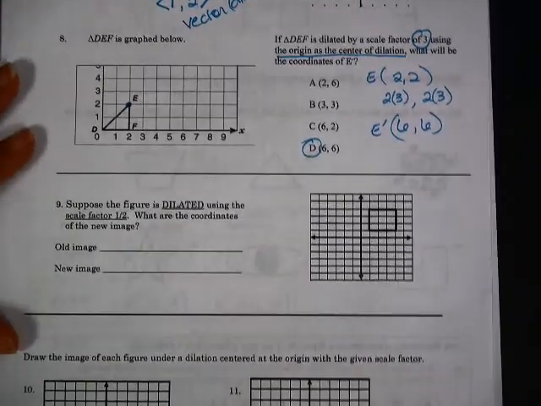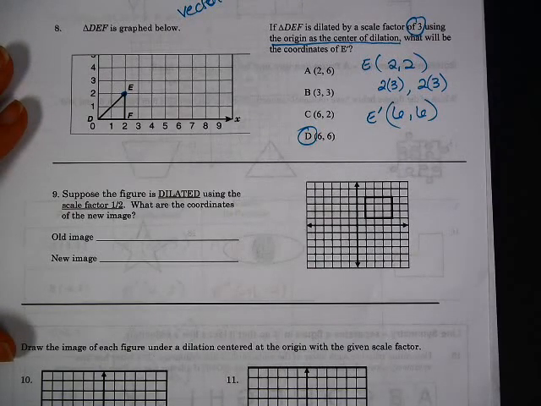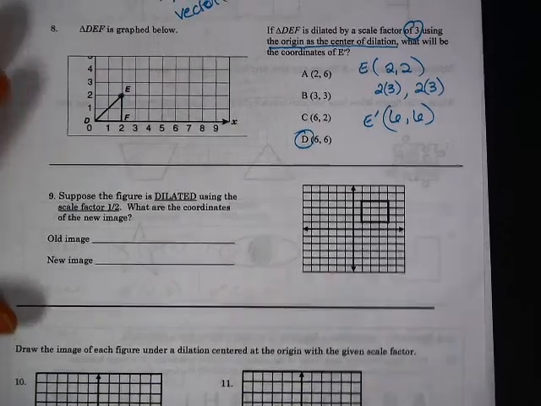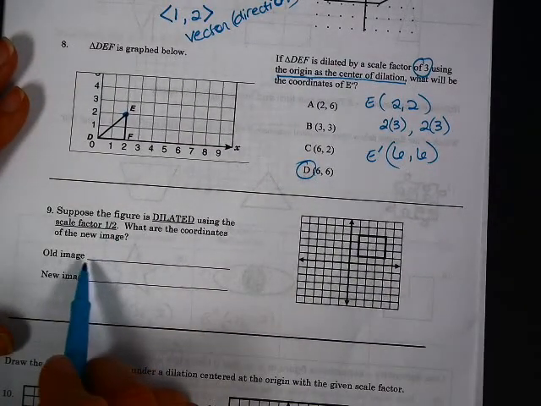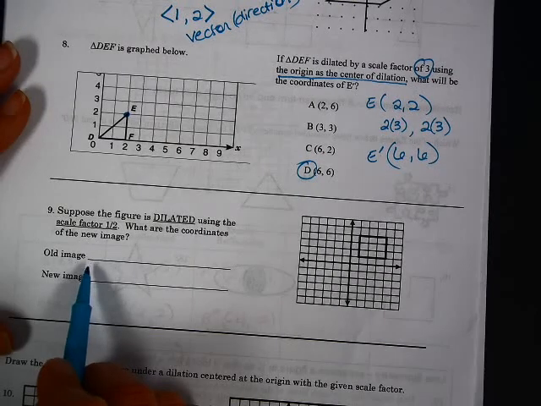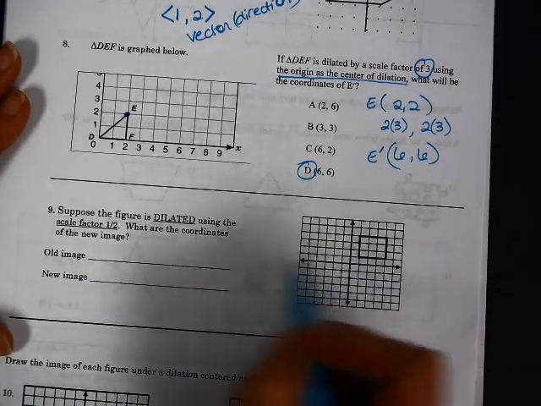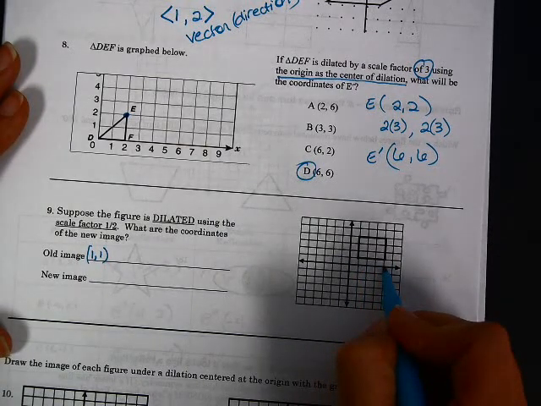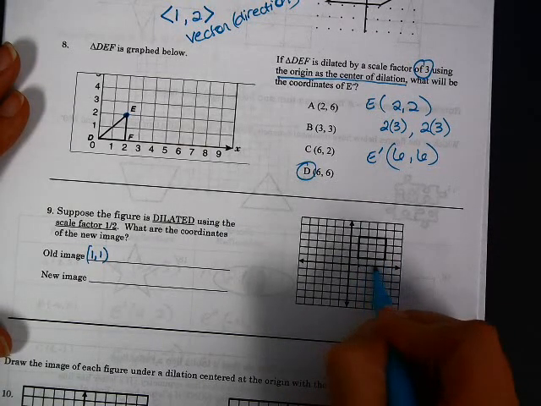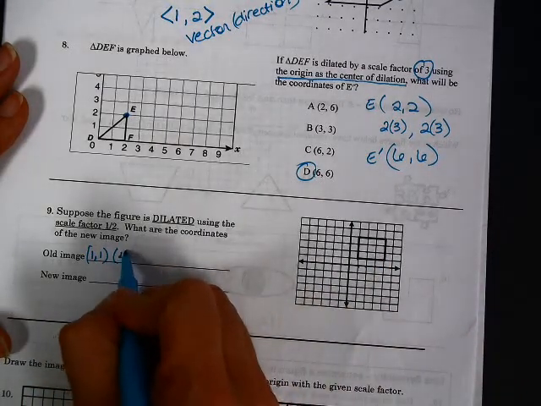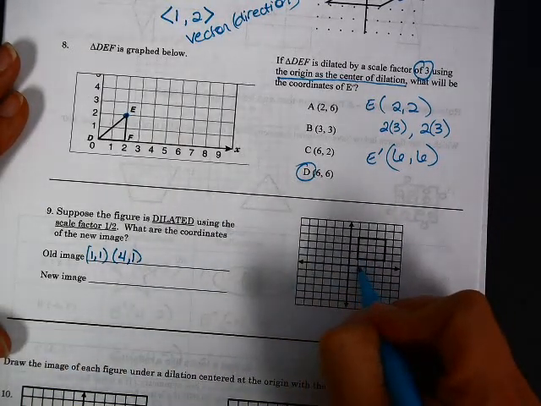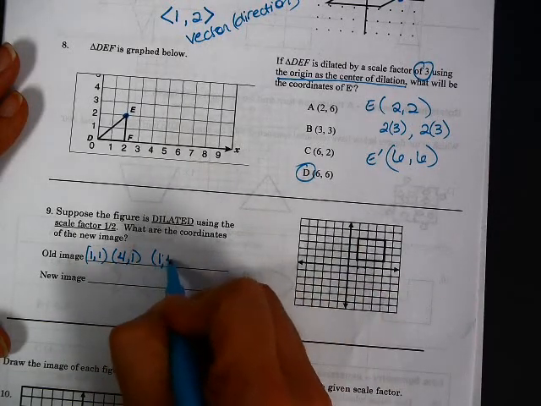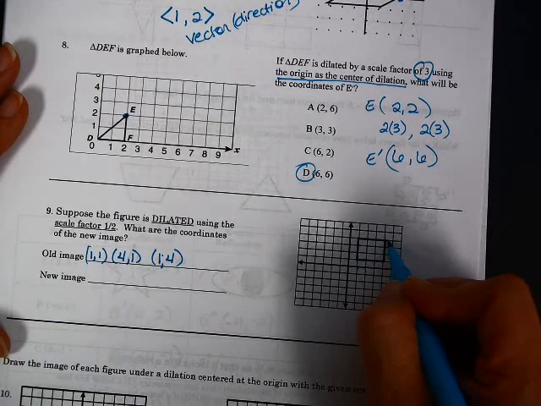Looking at number 9, suppose the figure is dilated using the scale factor 1/2. What are the coordinates of the new image? Okay, well, what we want to do is go ahead and write down the coordinates of the old image. We've got a point at 1, 1. Another point at 4, 1. And this is 1, 4. And this is at point 4, 4.